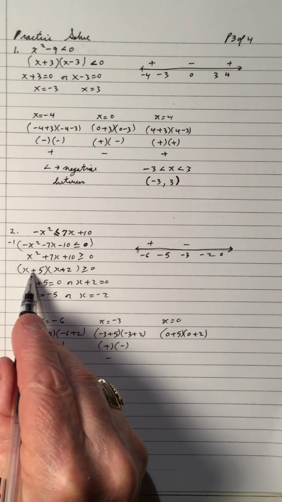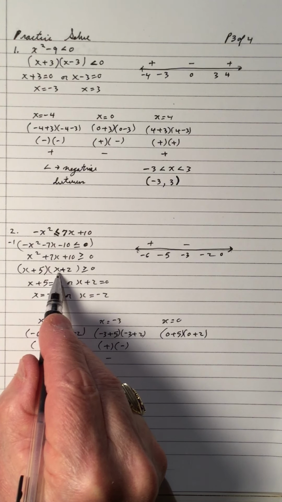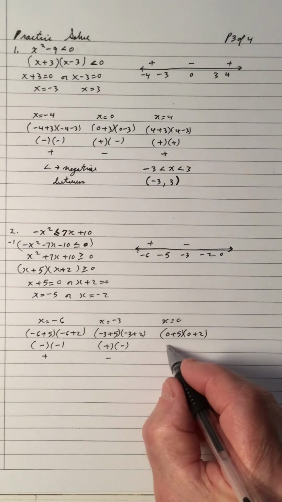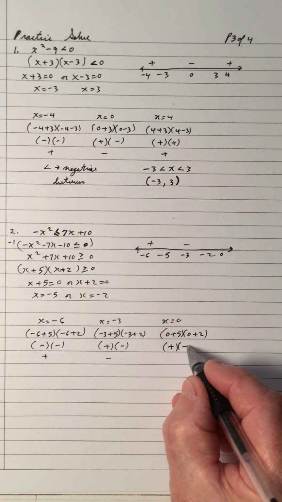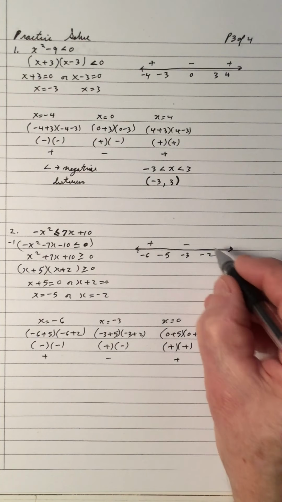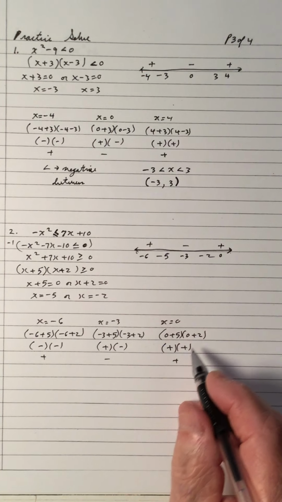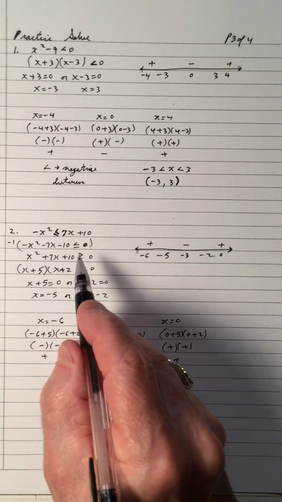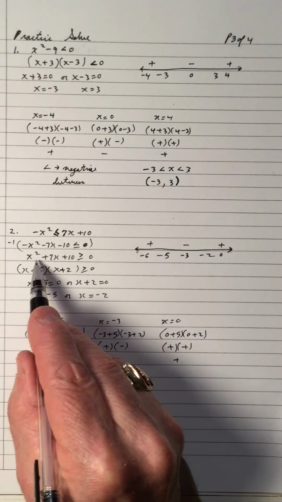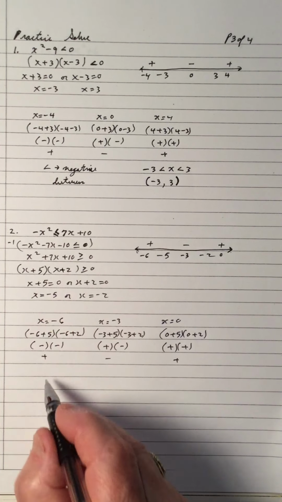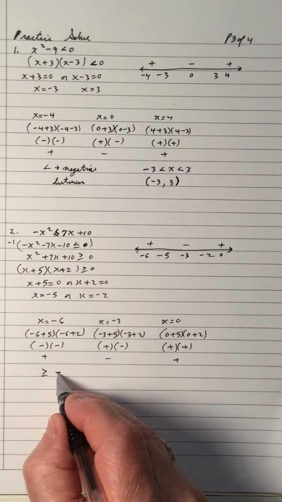So put a 0 in here. 0 plus 5, 0 plus 2: that's a plus, and that's a plus, which gives us a plus. And we need x's where the inequality is greater than or equal to. So I got greater than or equal to.